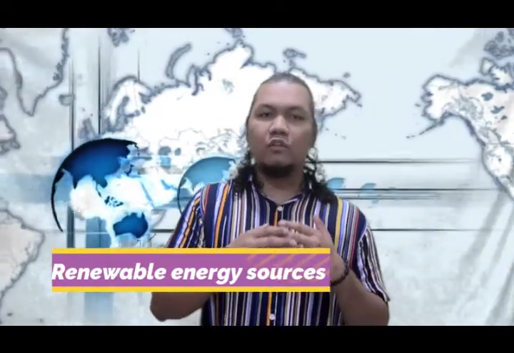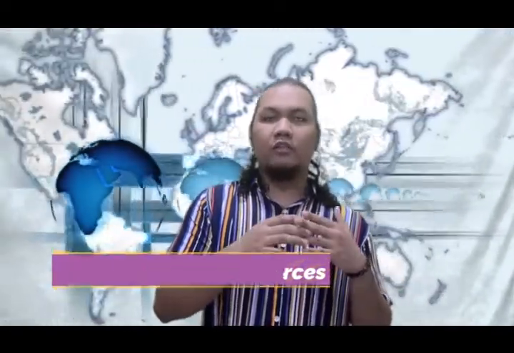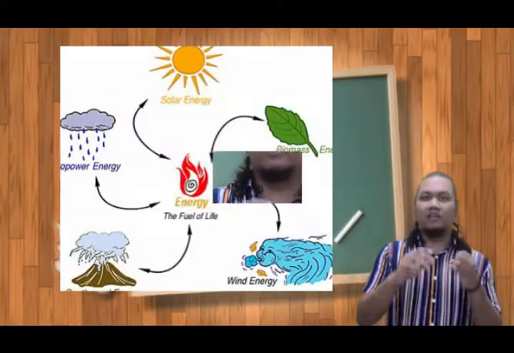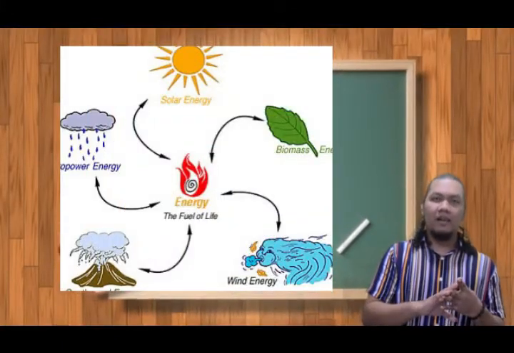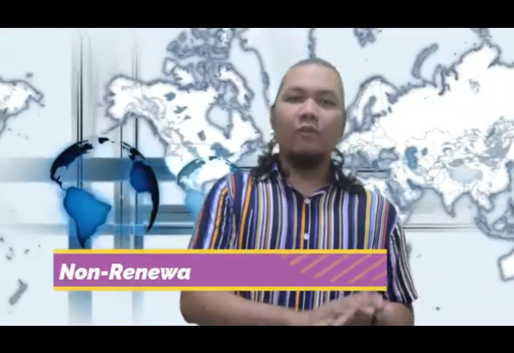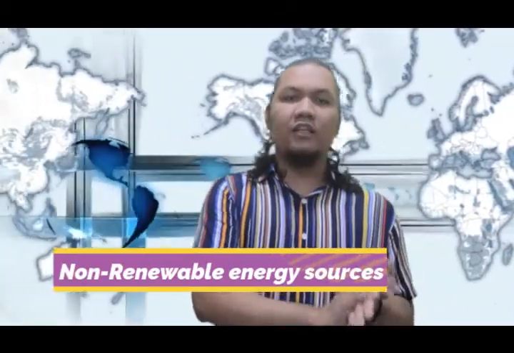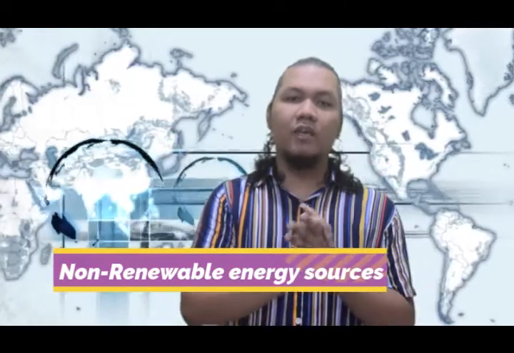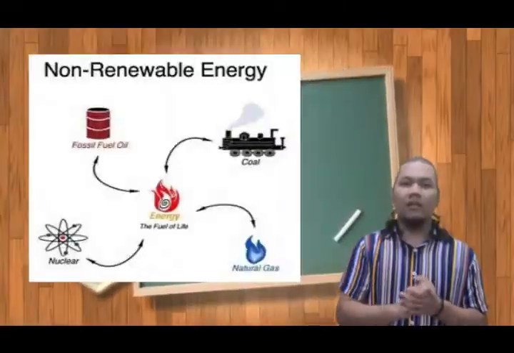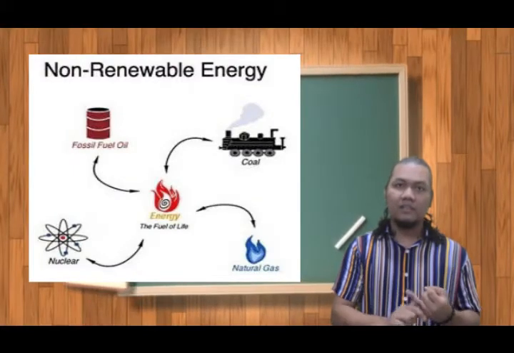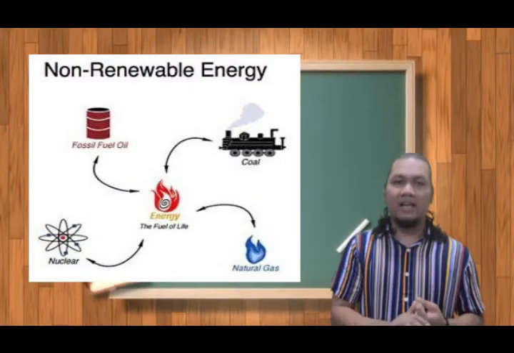They will continue to be available or be soon renewed, like solar energy, wind, hydro, geothermal, and biomass. Non-renewable energy resources, on the other hand, are the sources that could be exhausted within a relatively short period of time, like nuclear, fossil fuels, and natural gas.